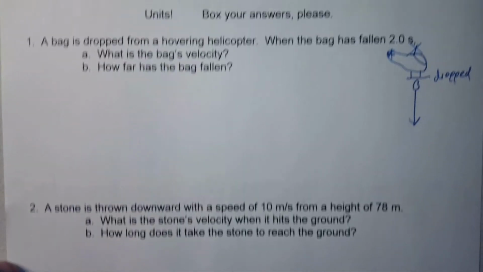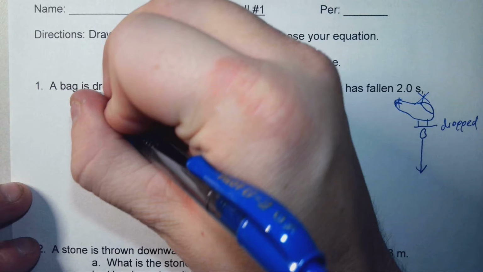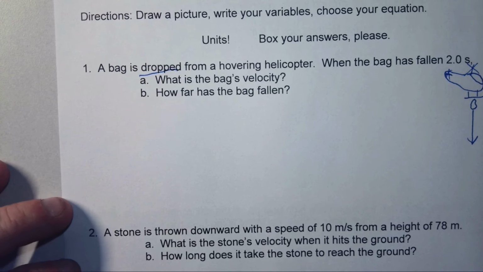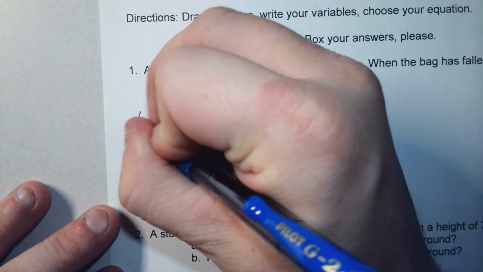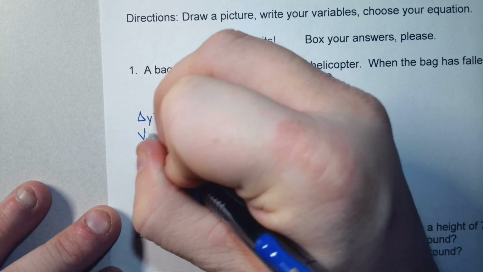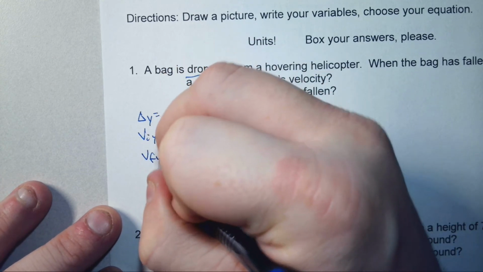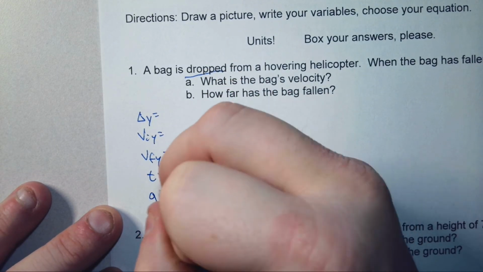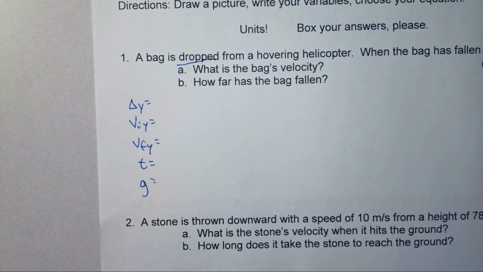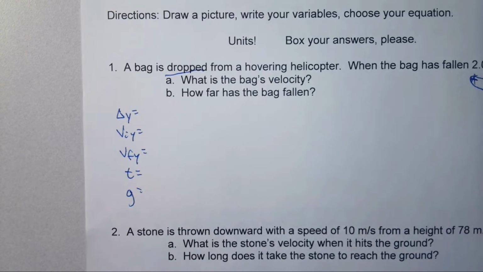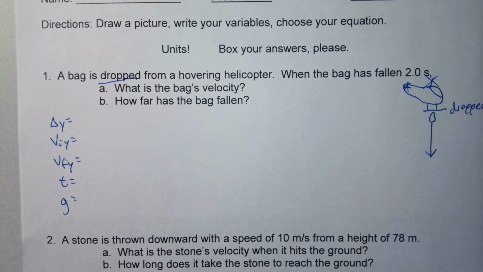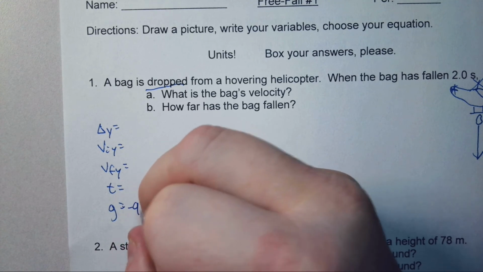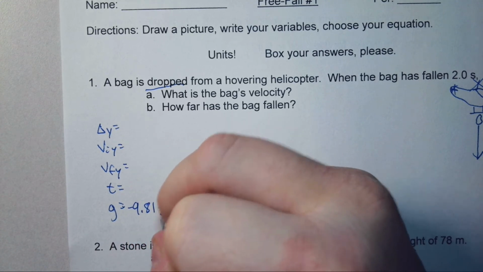If we look back at number 1, it says a bag is dropped from a hovering helicopter when the bag has fallen 2 seconds. So that word dropped is going to be helpful. I'm going to write my variables over here: delta y, v_iy, v_fy, t, and g at the bottom. It doesn't matter what order we put them in. We're going to go through it as I would ask in class. What is something that we know? Well, first of all, before we even start, since we're assuming we're on Earth, g is negative 9.81 meters per second squared.